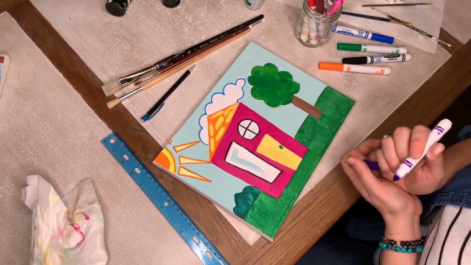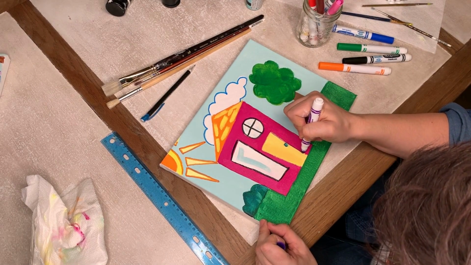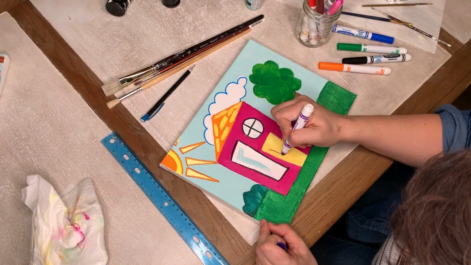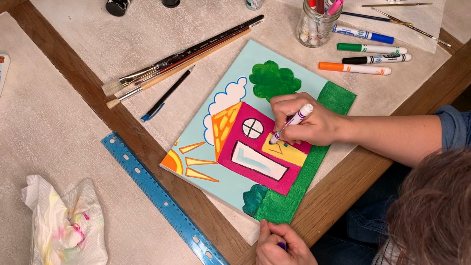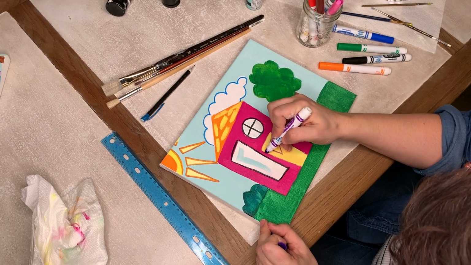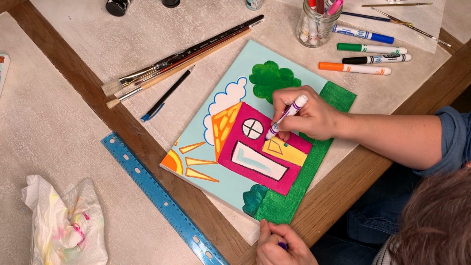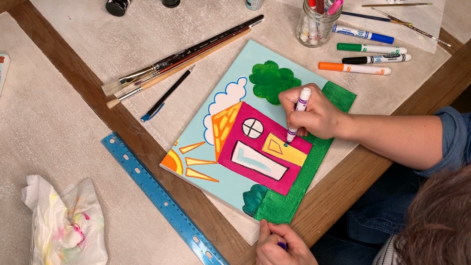I'm going to take a purple one. And I'm going to go around my door. You know what? I'm going to create like a window in the door. You could go in with paint if you wanted to do different things.